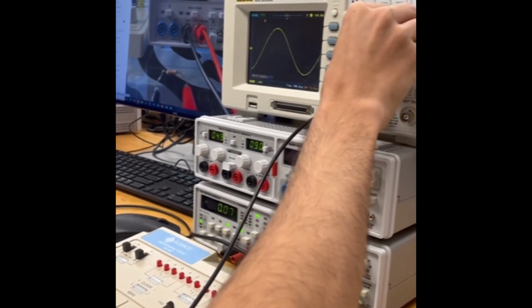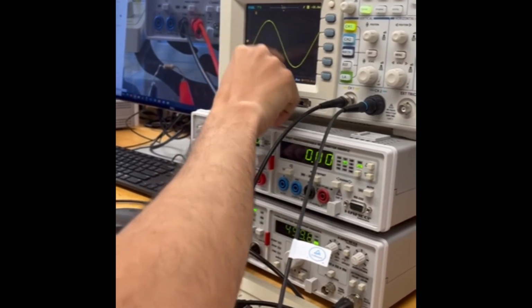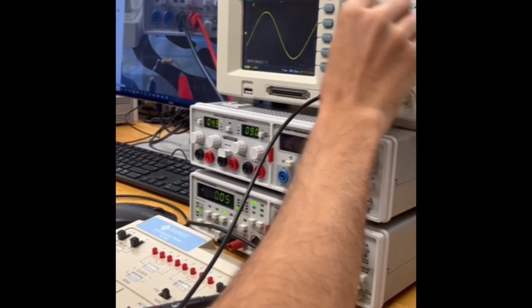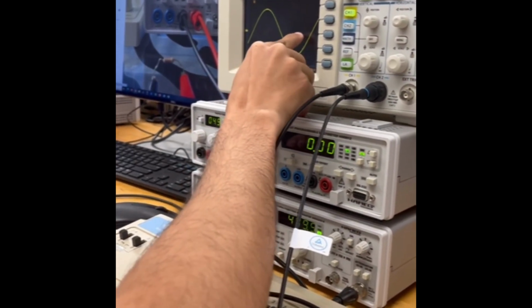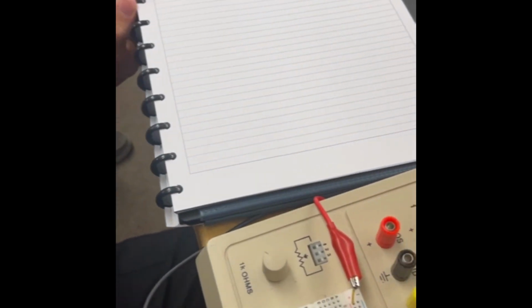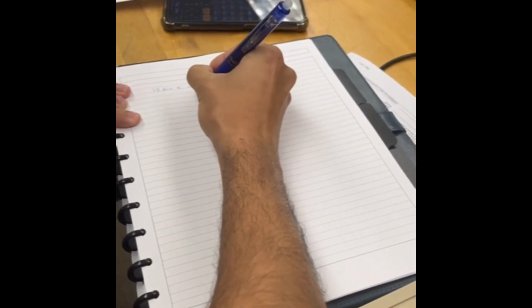I'm going to start with the position. So this is one cycle. We're going to count: 1, 2, 3, 4, 5, 6, 7, 8, 9, 10. All right, we got 10 divisions, and this is 200 microseconds per division for our time. So we're going to convert it.